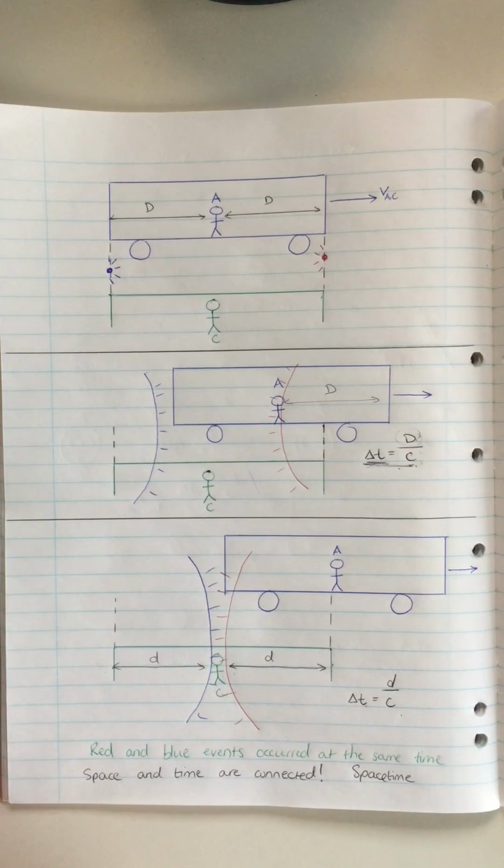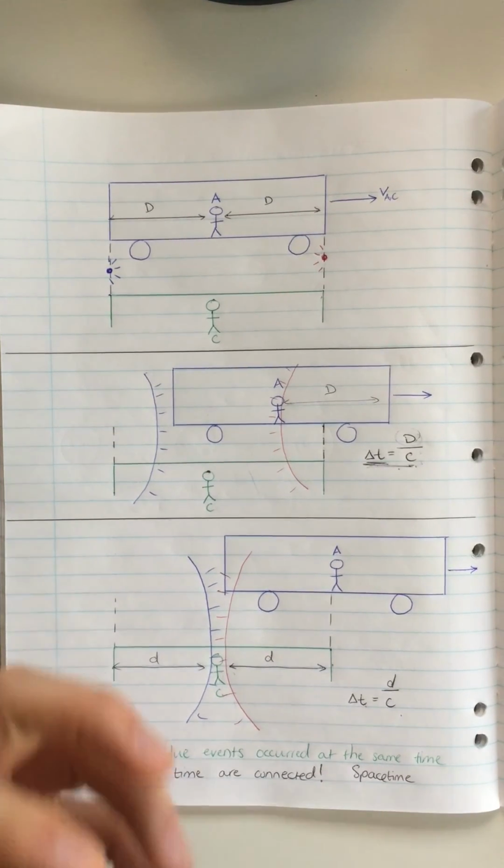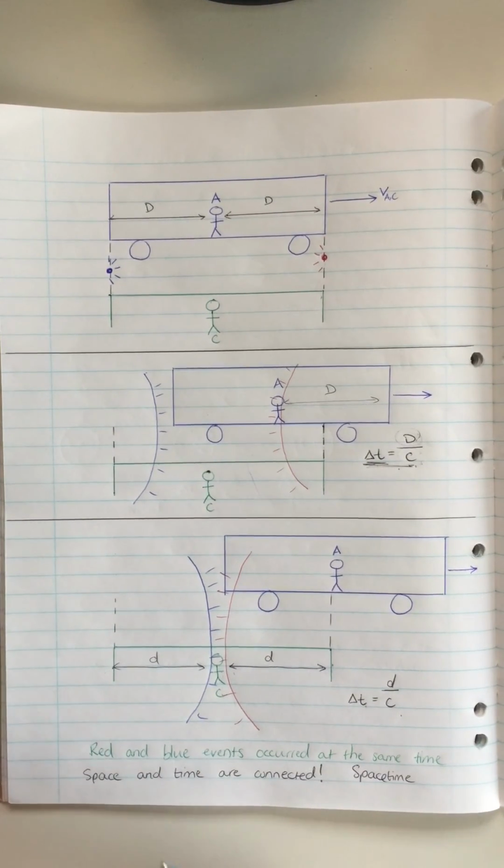So people often describe this as being like elastic. It can stretch and change. So in our next vodcast, we will look at this in more detail, and in particular, time dilation.